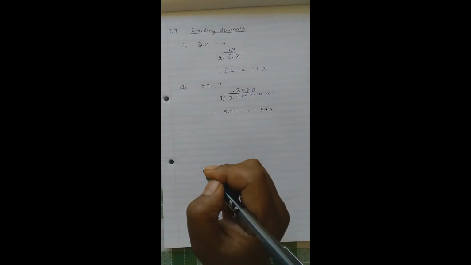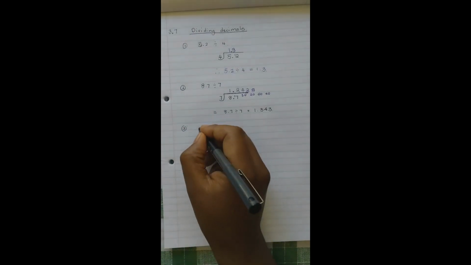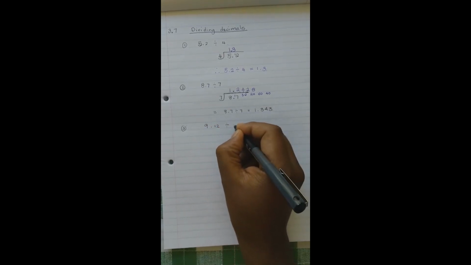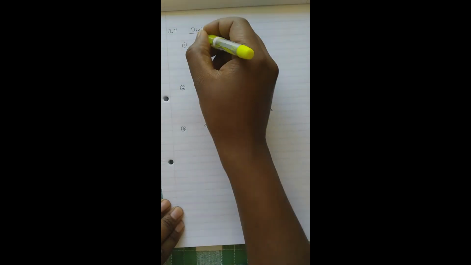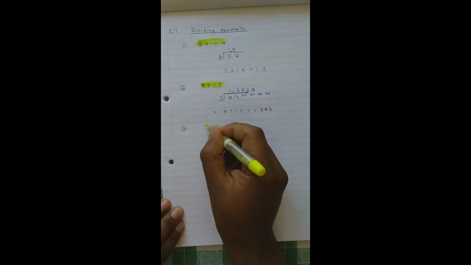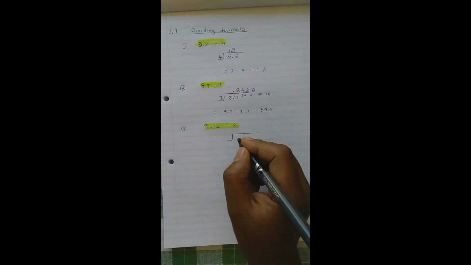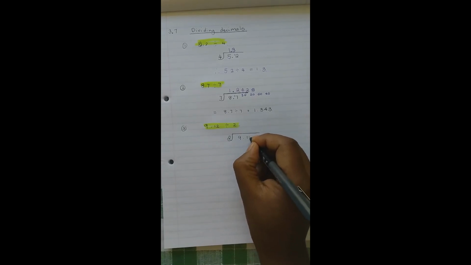Let's have a look at another example. Example 3. Let's suppose now we want to divide 9.12 by 2. Let's set up our sum. First we put a division sign, put a 2 there, and 9.12 under the division sign.